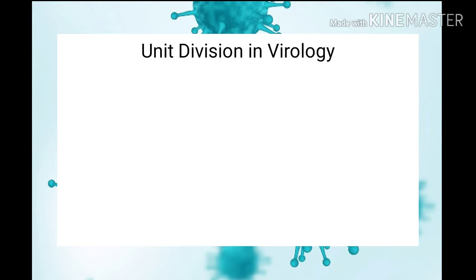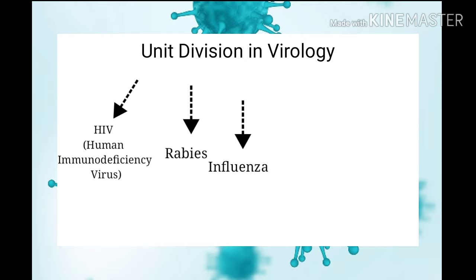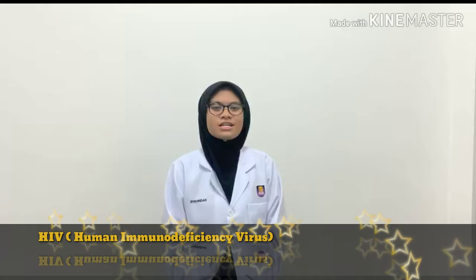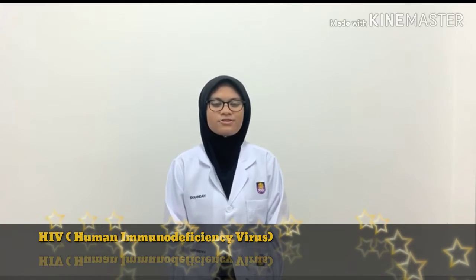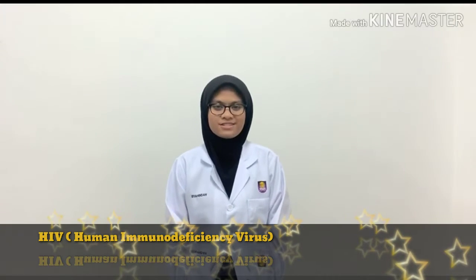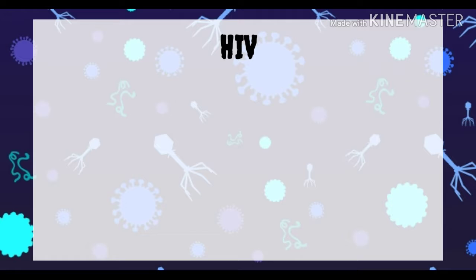There are several unique divisions in virology, such as HIV, also known as human immunodeficiency virus, rabies, influenza, poxviruses, and lastly, hepatitis. Let's find out more about these unique divisions and their possible tests. The first unique division of virology is HIV, or human immunodeficiency virus.